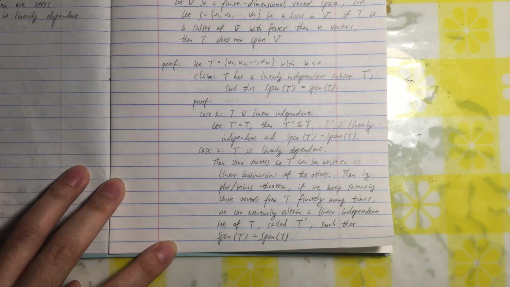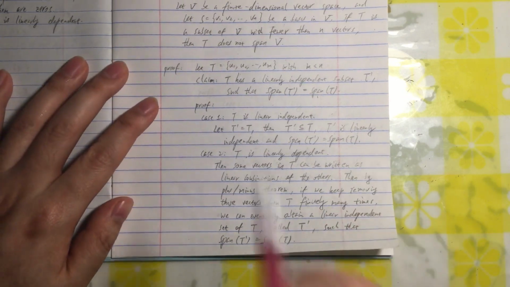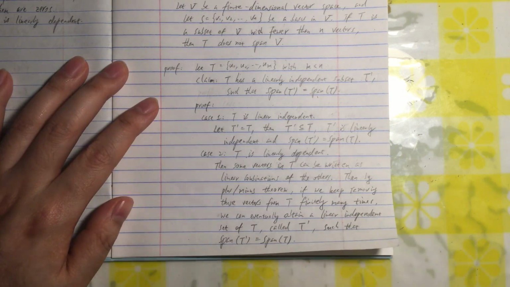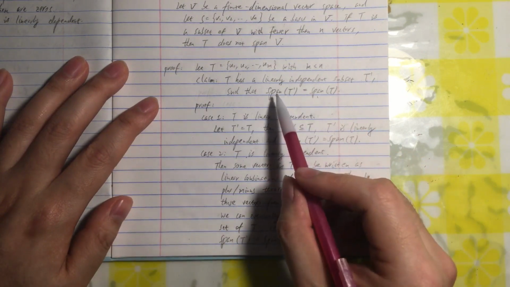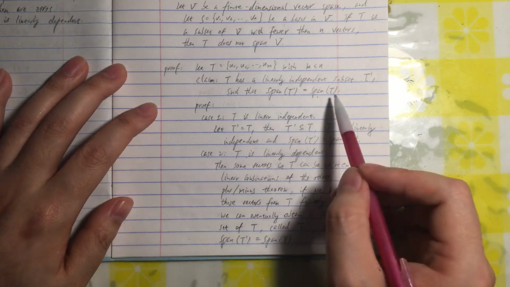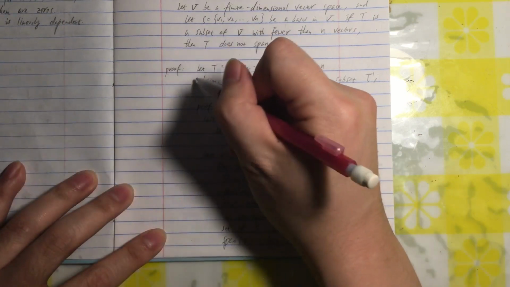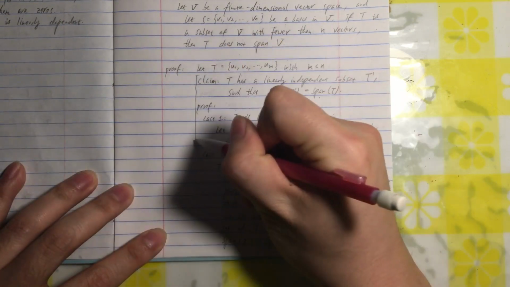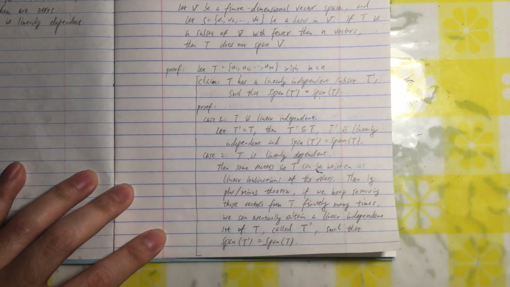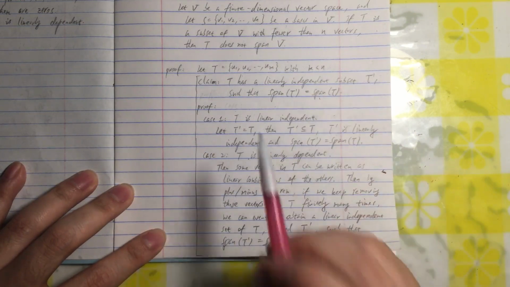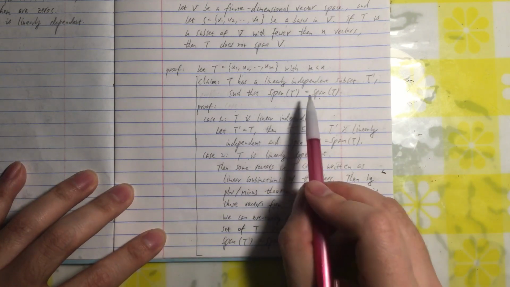That completes the proof. T always has a linearly independent subset T prime, such that span of T prime equals span of T. So that's the claim and proof.